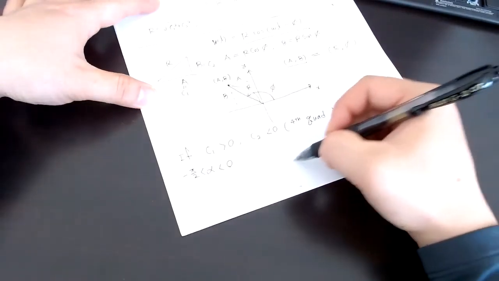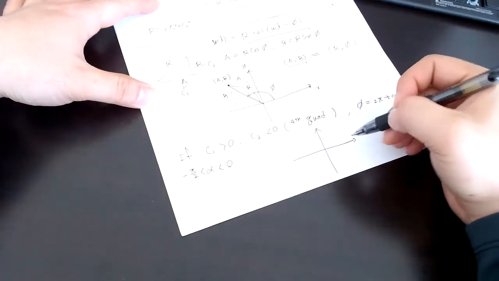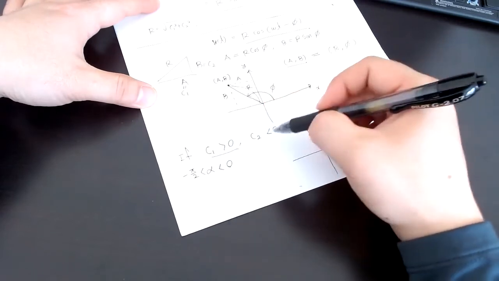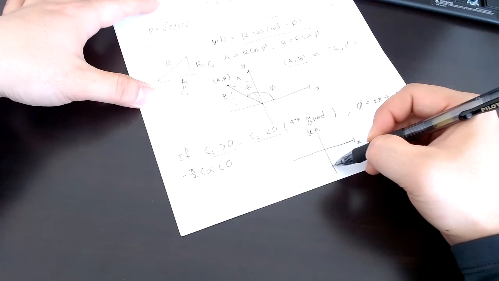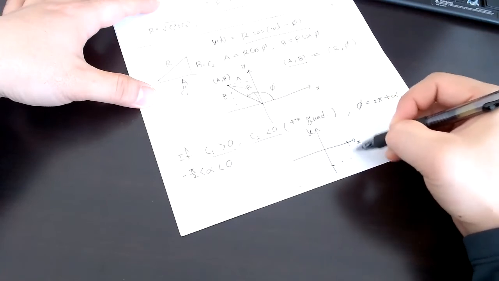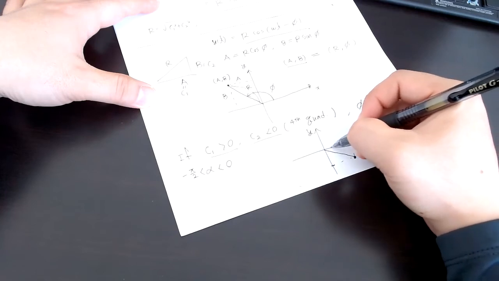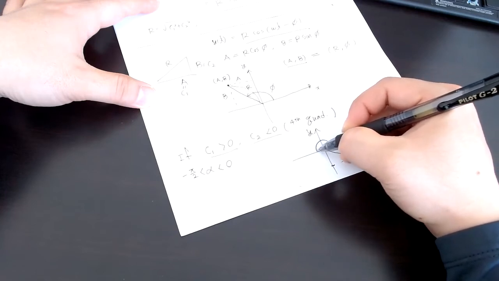This makes sense. Here is the x-axis, here the y-axis. C1 is greater than 0 and C2 is less than 0, so maybe A is right here, B is right here.